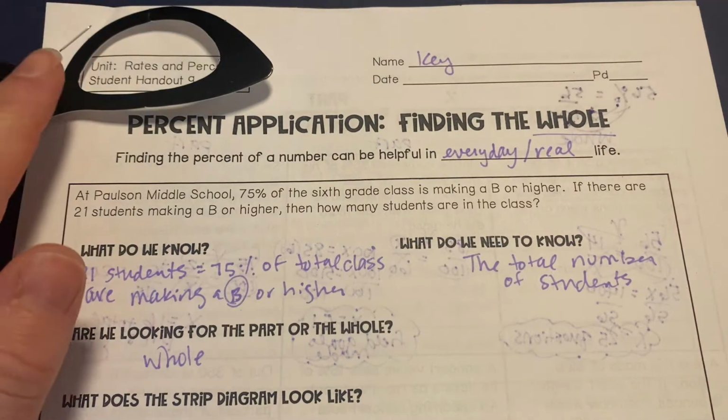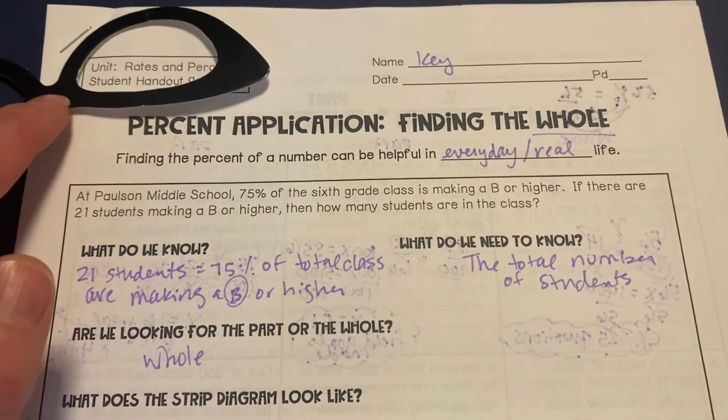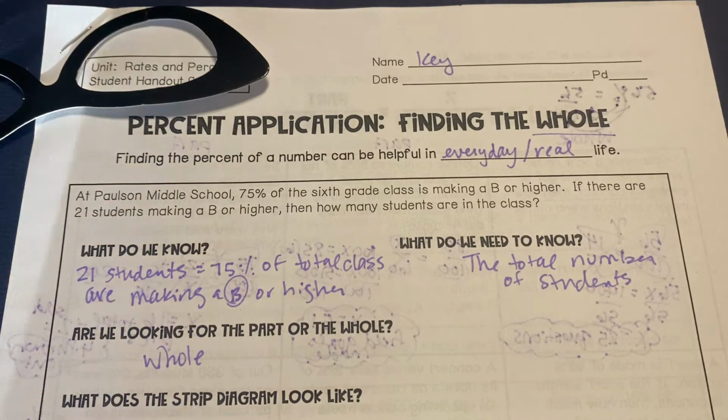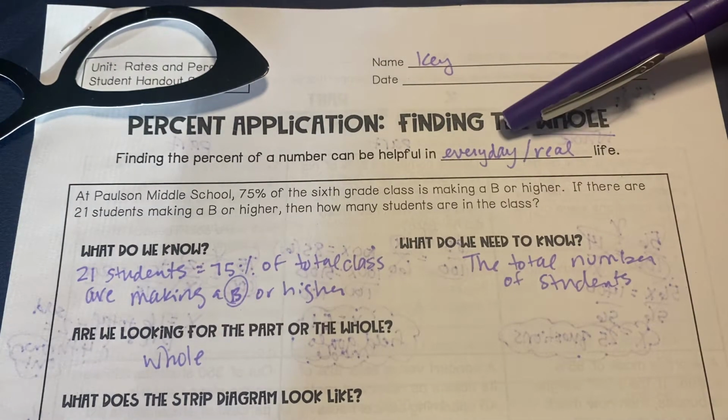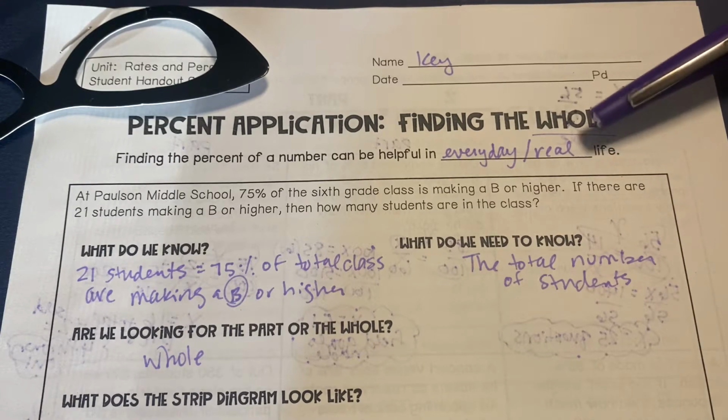Good morning, everyone. We are taking notes on student handout 9, percent application, finding the whole. So we found the part, we found the percent. Now we're learning how to find the whole. Same process here. Finding the percent of a number can be helpful in everyday or real life. So please write into your notes everyday or real life.